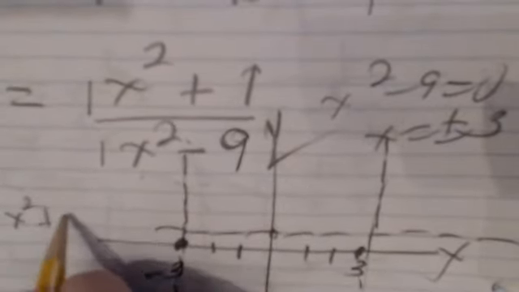So 1 is equal to (x squared plus 1) divided by (x squared minus 9). And you solve that. You get x squared minus 9 is x squared plus 1, and it won't work. That's good. That simply means that in this particular case, it didn't cross that horizontal asymptote.